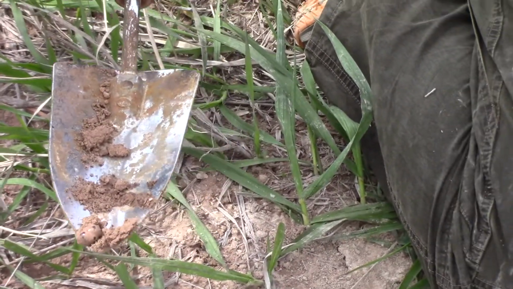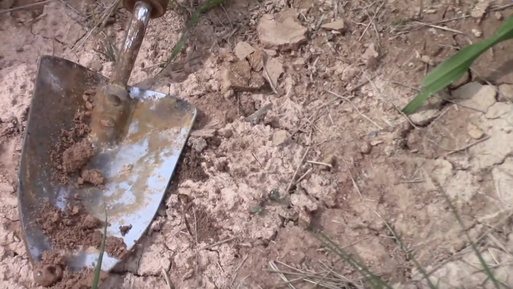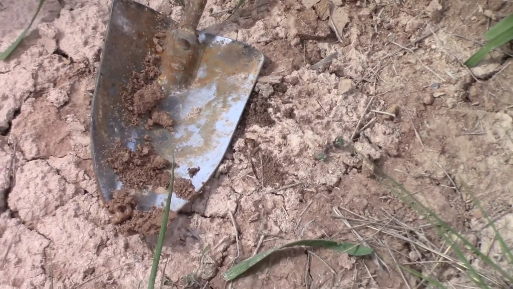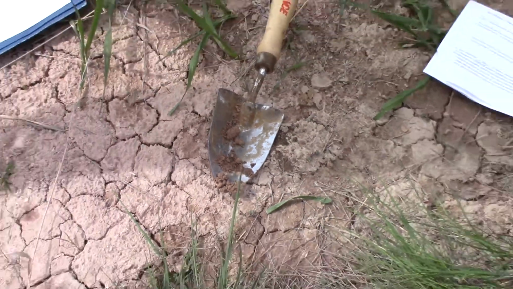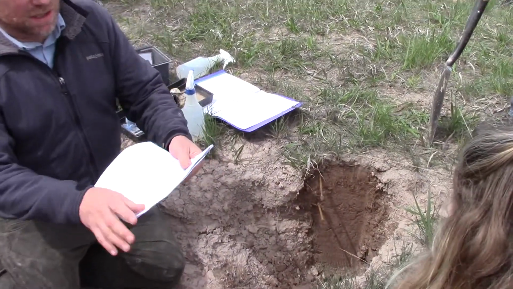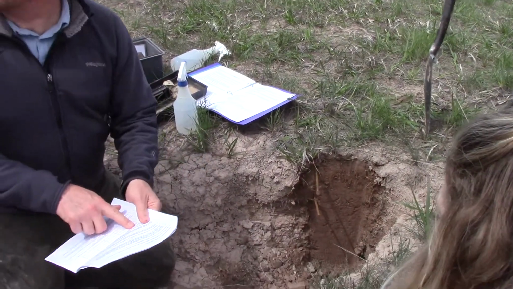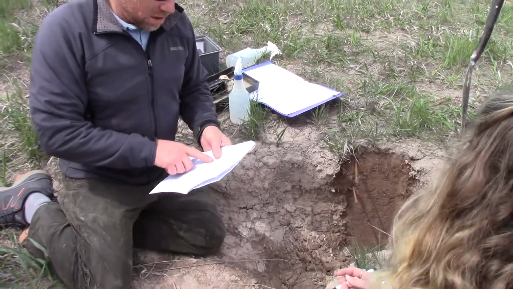Yeah, see that? So you basically have calcium carbonate reaction through the entire profile. Do you want us to get an exact measurement of that, or just say the whole profile? I want exactly what's on here: depth to calcium carbonate. If it's right at the surface, I would say that's 0, right? It's right at the surface.